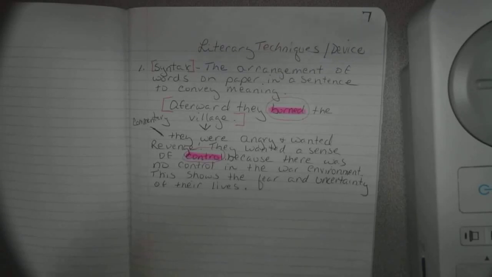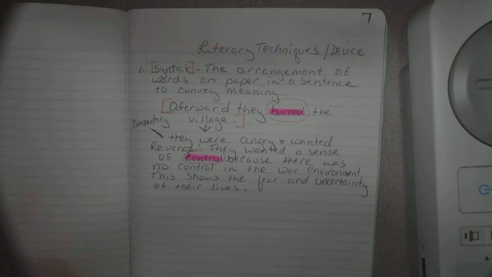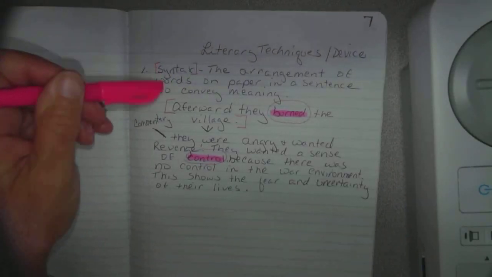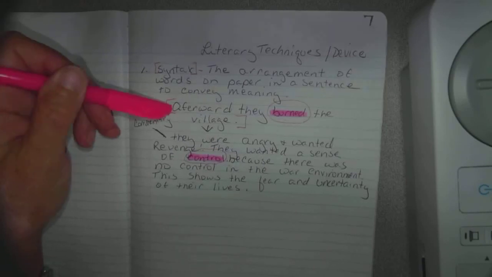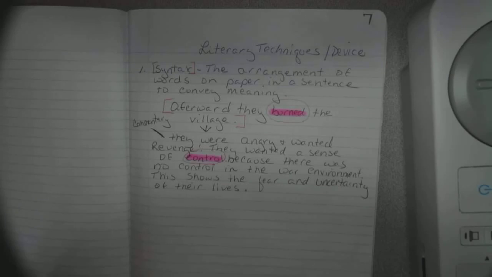So, okay, that concludes looking at our literary devices or conventions or techniques. The English language just loves to give us so many words to describe something. And along with a syntactical study of this one sentence, from this one sentence we actually could write a whole lot more, but we won't do that today, okay?